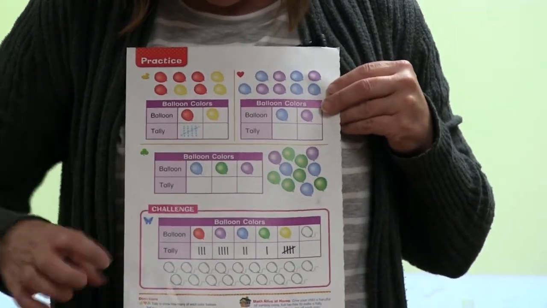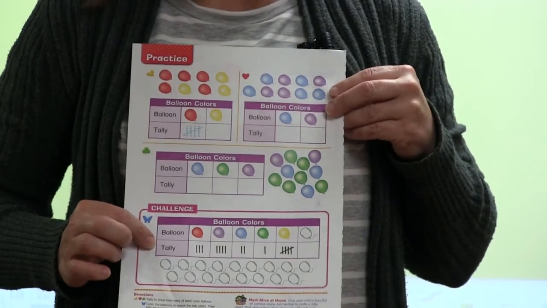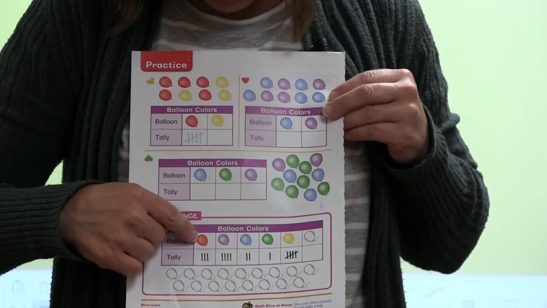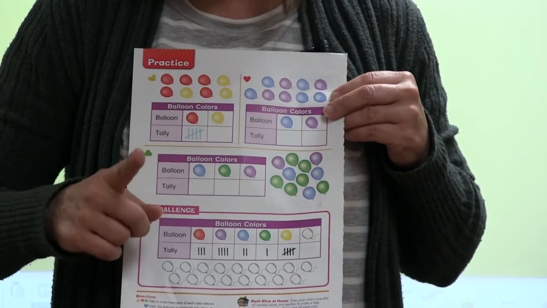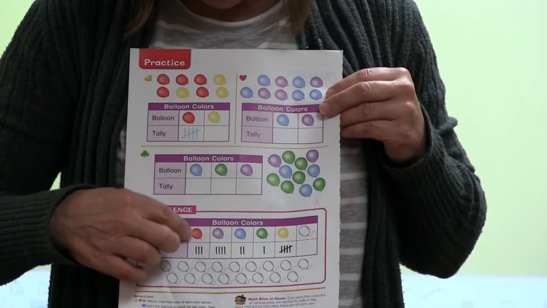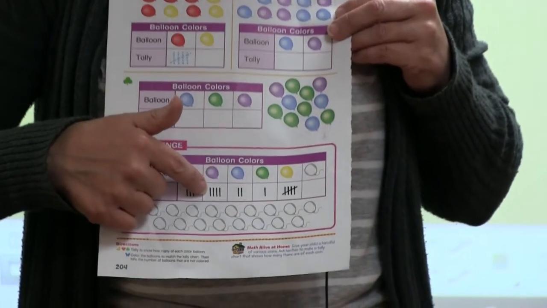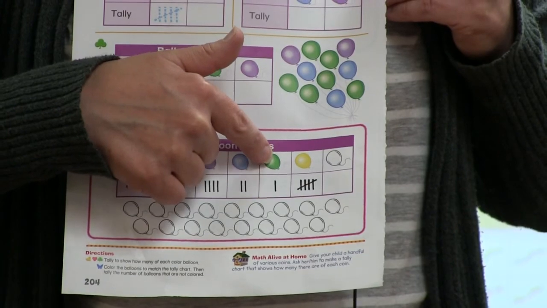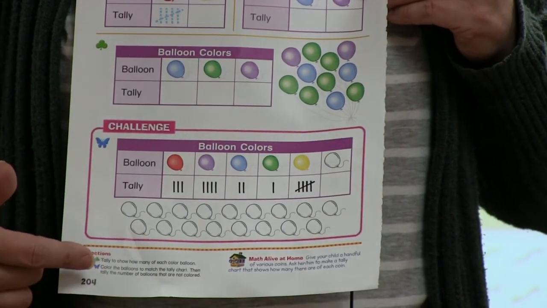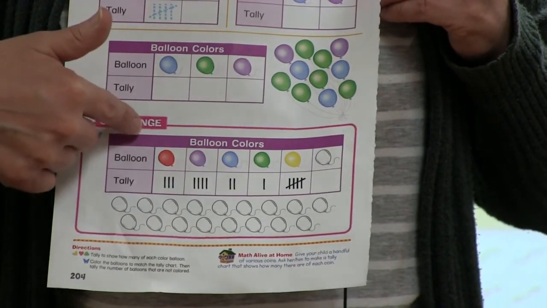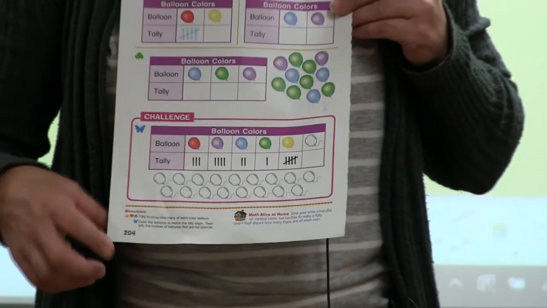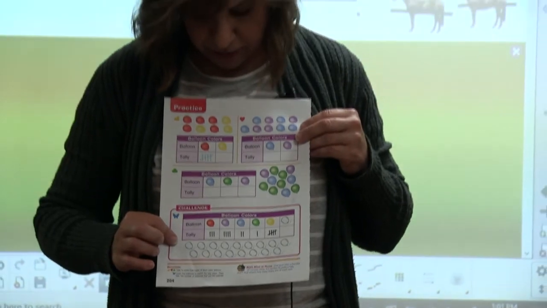Now this one's a little tricky. Mom or Dad might have to help you with this one. On this one down here, it tells you how many balloons to color red. They use tally marks to do it, but it shows you how many balloons you're supposed to color red, how many you're supposed to color purple, how many to color blue, how many to color green, and how many to color yellow. And then if you do all that, use tally marks to show how many aren't colored. So you're going to need a little help from Mom and Dad to do that.